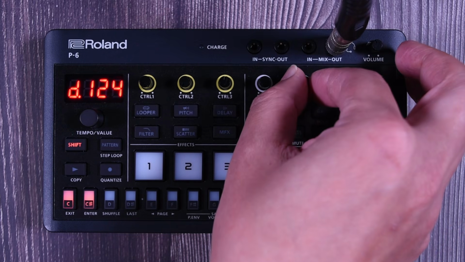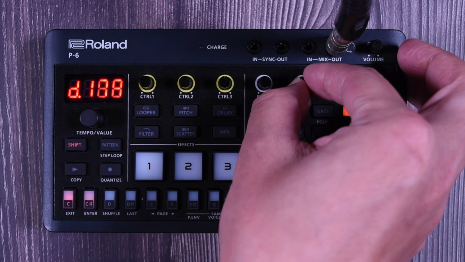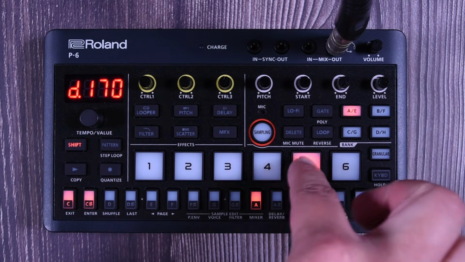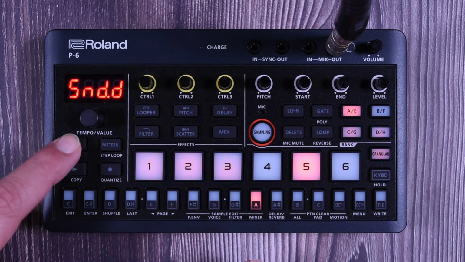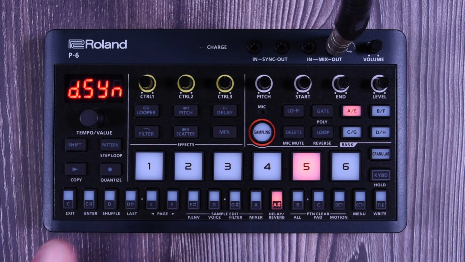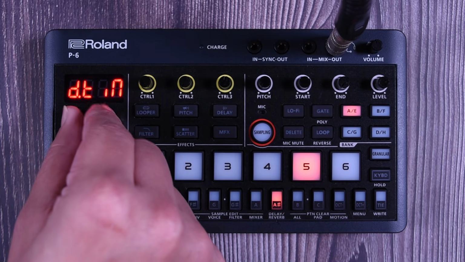For now, I'm going to send maybe something to the delay so we can hear it almost there. And then once you're sending, then you go to Shift, hold it, and go to the delay and the reverb section. We are now in the menu, and you have a lot of options.